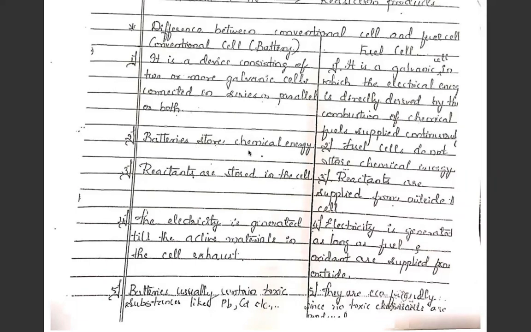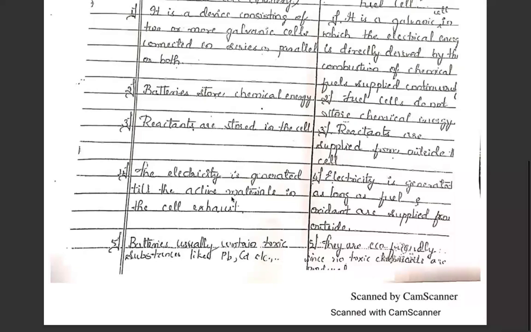And batteries will store chemical energy, whereas fuel cells do not store chemical energy. And reactants are stored inside the battery within the cell only, whereas in case of fuel cells, reactants are supplied from outside. And the electricity is generated as long as the active materials are present in the battery, until they exhaust. Whereas in the fuel cell case, electricity is generated only as long as we supply the fuel and oxidant from outside. Once we stop, it will not continue.